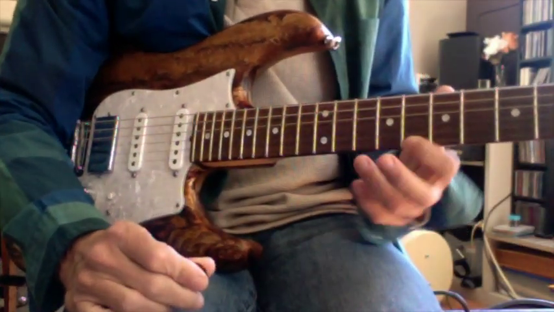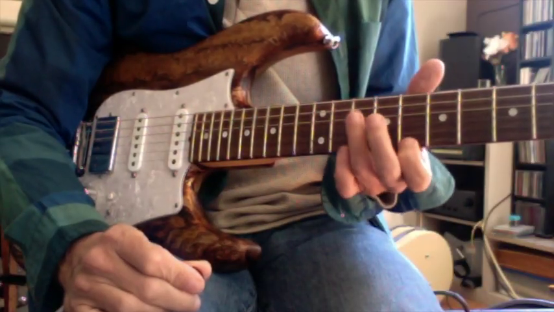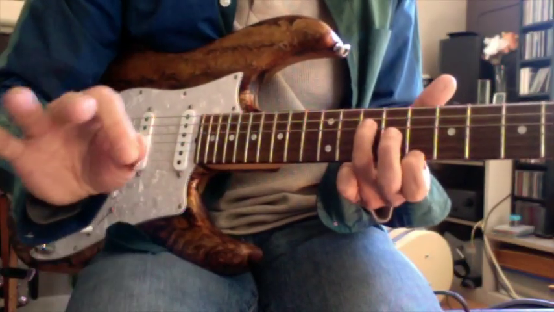Keep the notes relatively close to the C note. Don't play wide interval spaces. It just might sound a little odd at first.